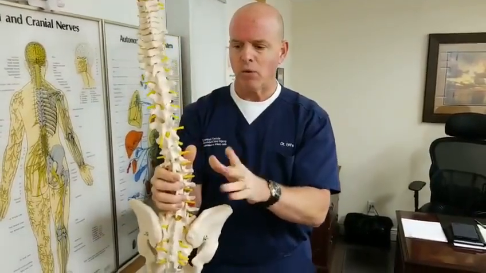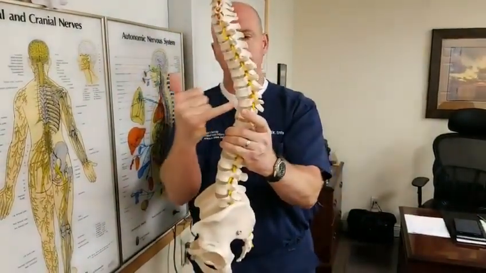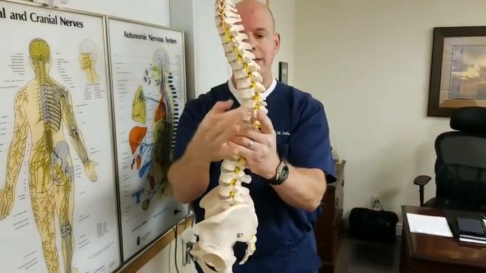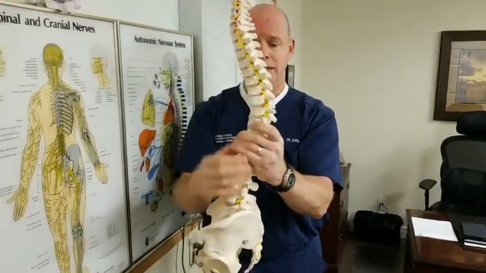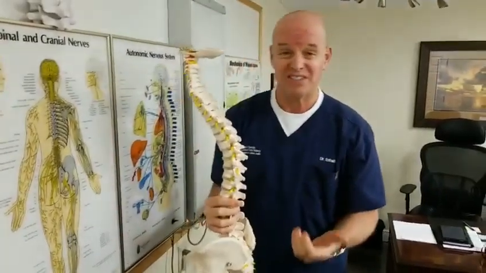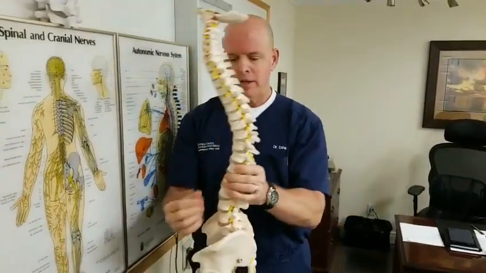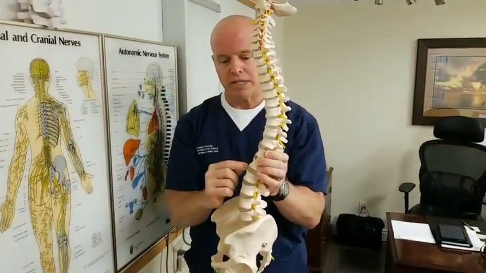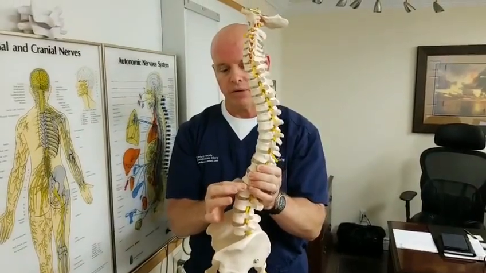Now that we're oriented a little bit, by the way, these are the vertebrae. These are the bones. They're separated by discs, those are the cushions between the bones. You've heard of slipped discs, bulging discs, herniated discs. Well, that's what whoever is saying that is referring to. Those are the discs.